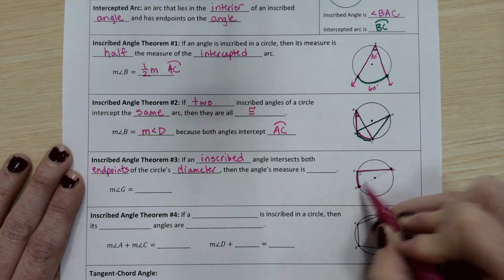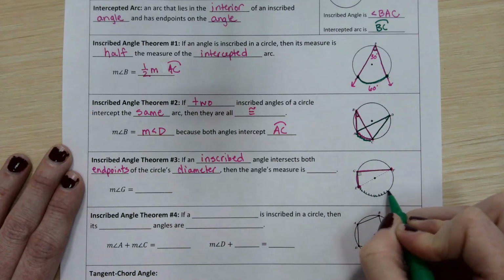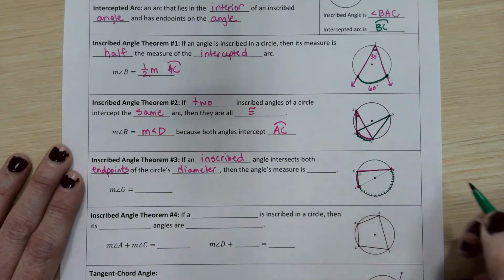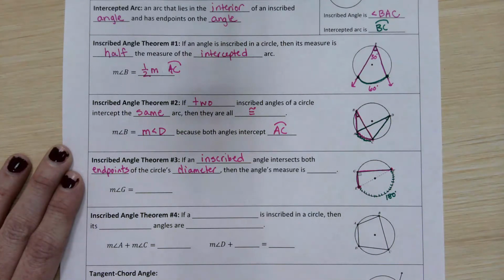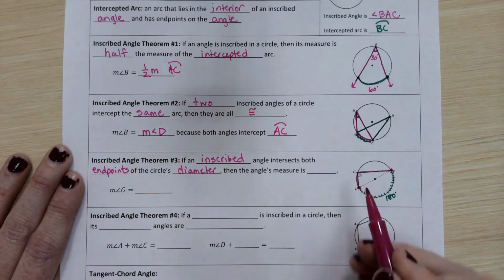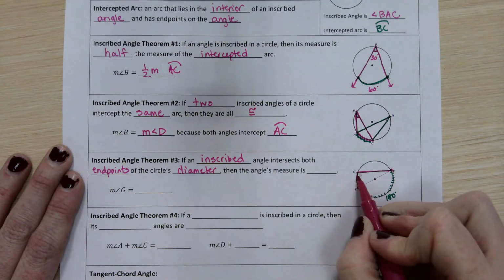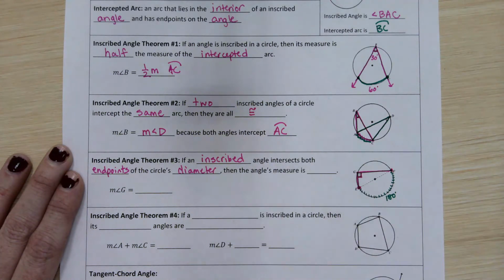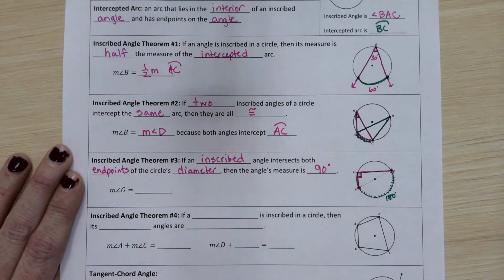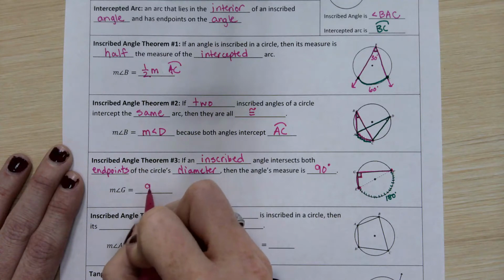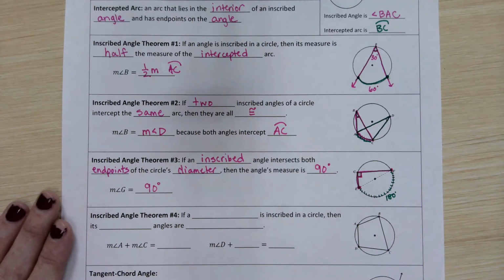That means that this arc that is intercepted is actually a semicircle, which, if you think back to yesterday, is equal to 180 degrees every single time. So if our inscribed angles are half of our intercepted arcs, that's why they have this marked as a right angle, because half of 180 degrees is always going to be exactly 90. So the measure of that inscribed angle G would be exactly 90 degrees.